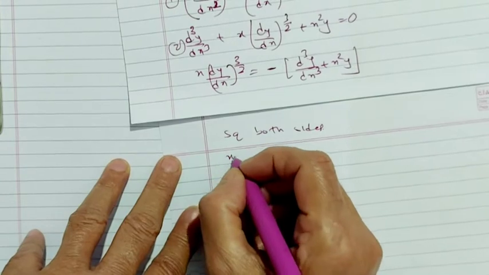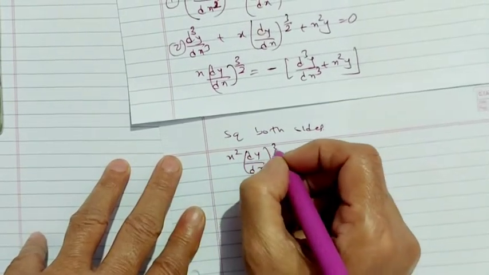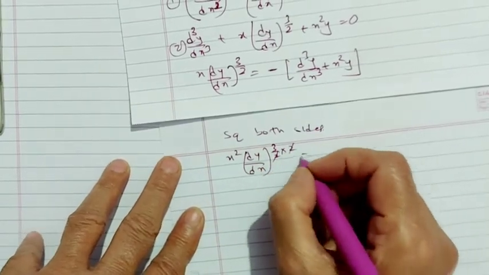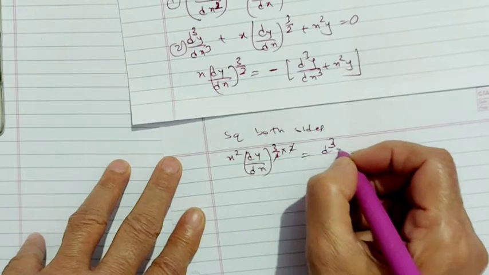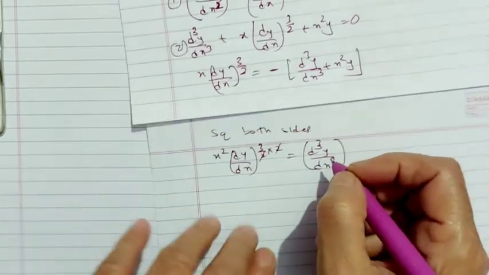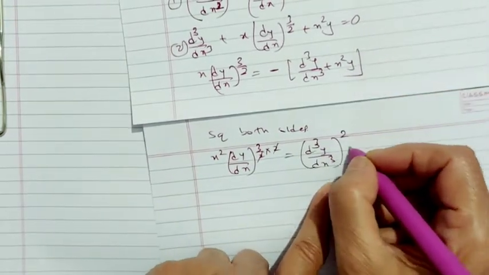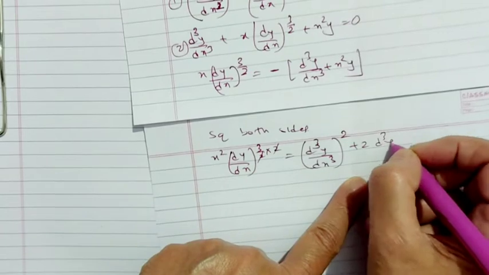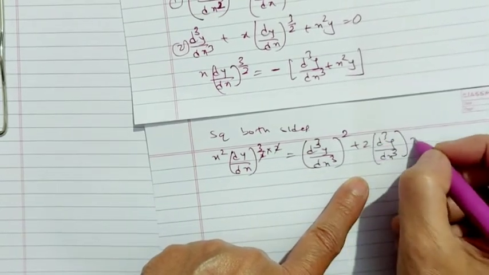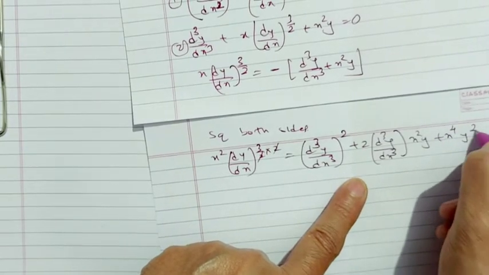I'll get x squared (dy/dx) to the 3/2, and I am squaring it, so the power will cancel, is equal to d³y/dx³. I need to square this term completely, so this is squared, plus twice d³y/dx³ into x²y plus x⁴y².